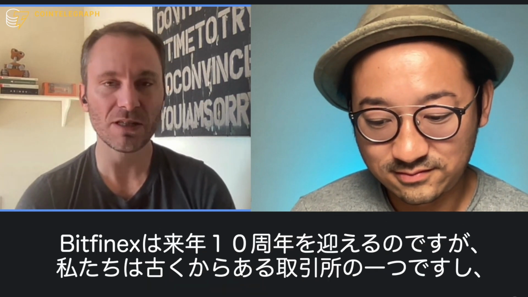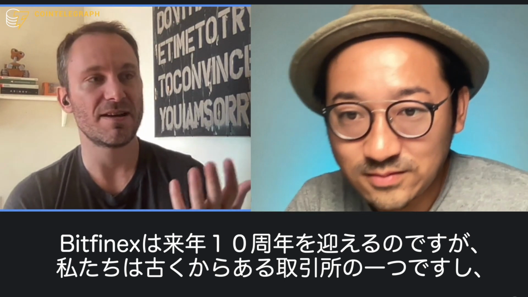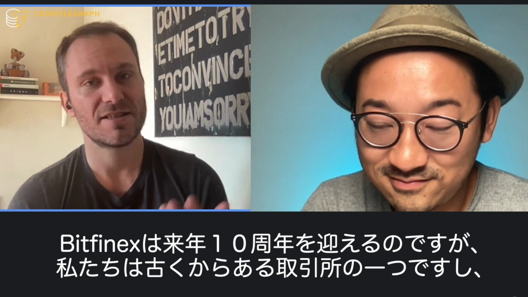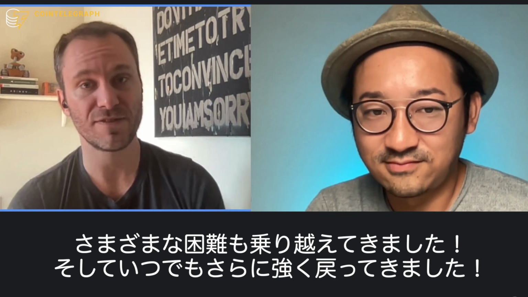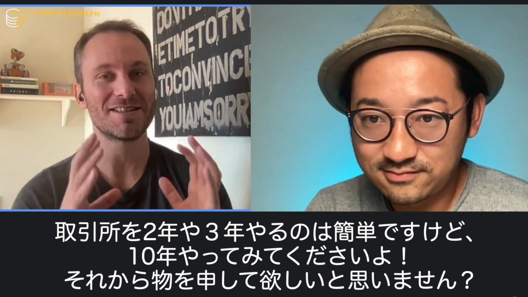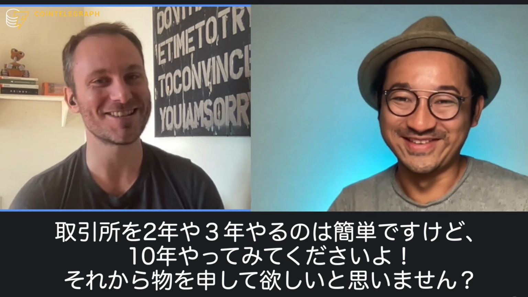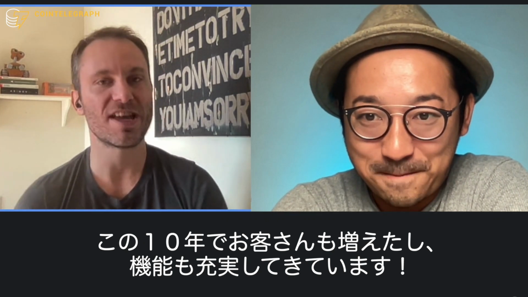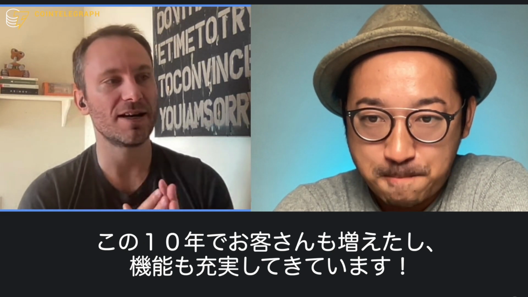But the solidity and the longevity of the exchange is extremely important, right? So Bitfinex is an exchange that will celebrate next year 10 years of existence. It is one of the oldest. It survives different difficult situations and always comes back stronger, right? It's easy to be an exchange for 2-3 years. Try to do it for 10 years, and then you let me know, right? So in 10 years, we have seen so many things, and we keep growing. And the Bitfinex business keeps growing. We get more customers. We are growing our feature set.